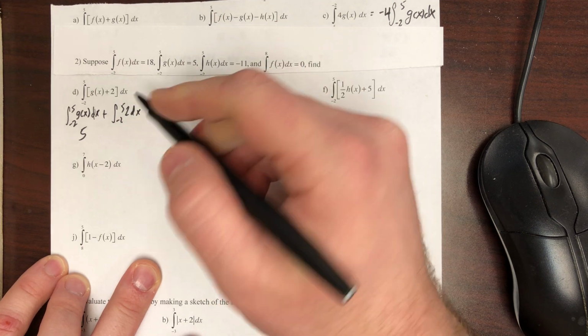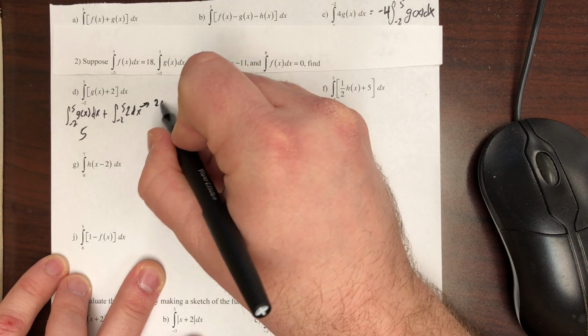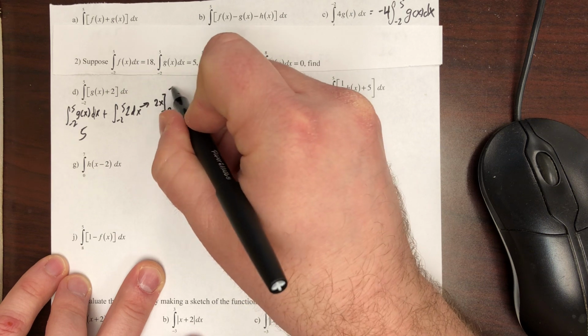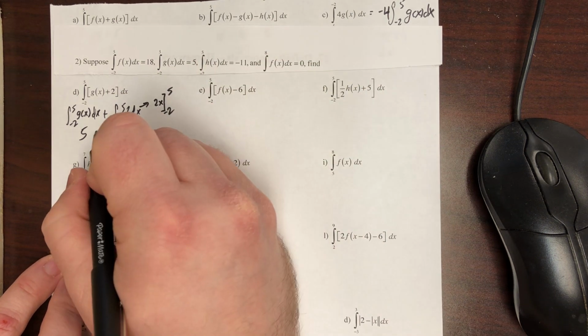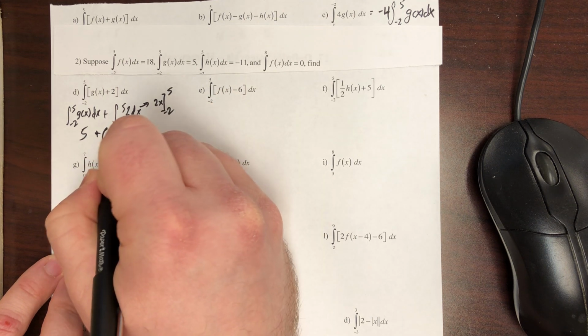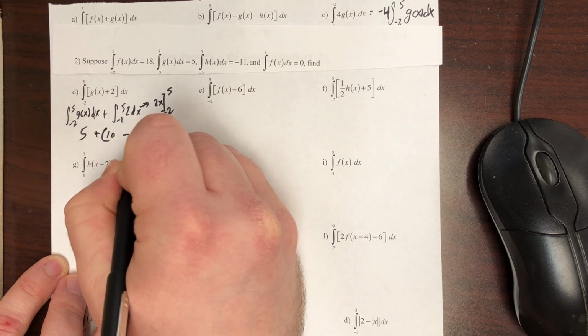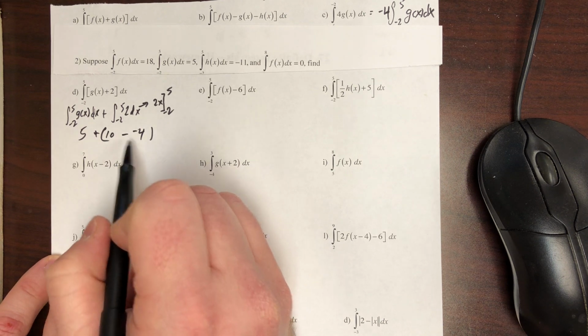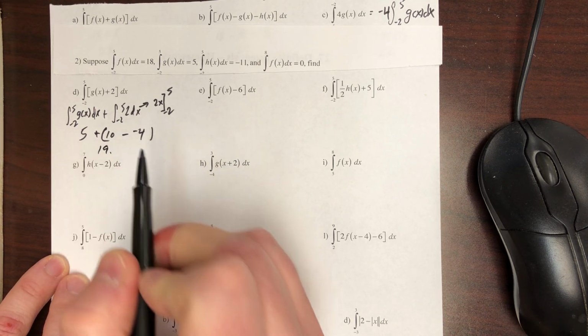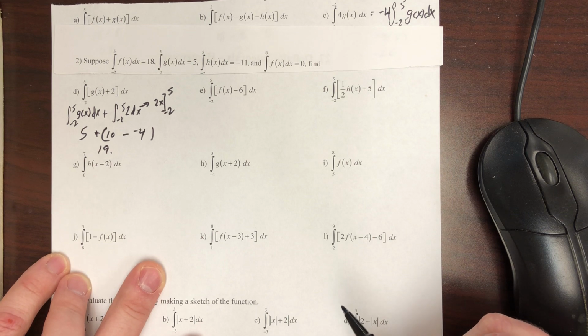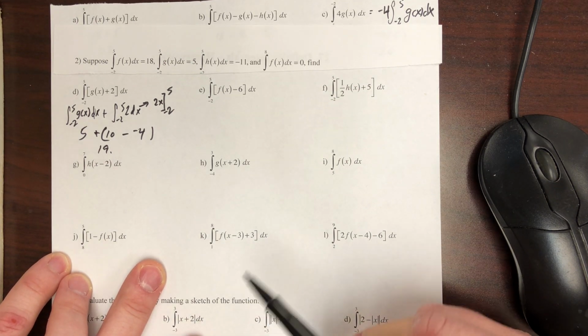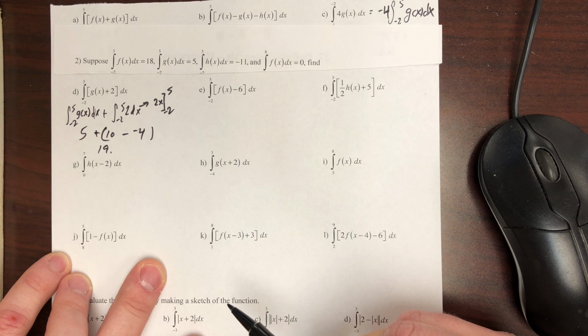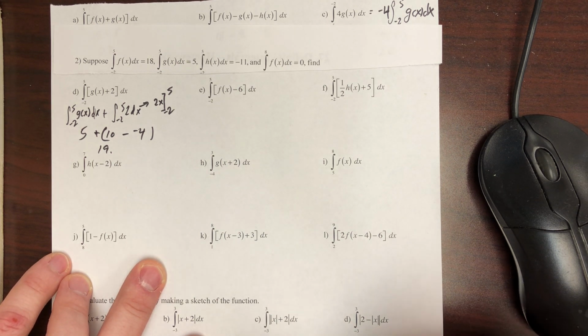So this is where we'll have to take the antiderivative of 2 and evaluate it. So that's going to be 2x evaluated from -2 to 5. So when I plug in 5, I get 10. When I plug in -2, I get -4. So that's 5 plus 14, which ends up being 19. Why did I put a dot there? I don't know. Okay. So this is one of those finer details questions that we're going to be seeing moving forward, just to really test to see if we understand what's happening with an integral.